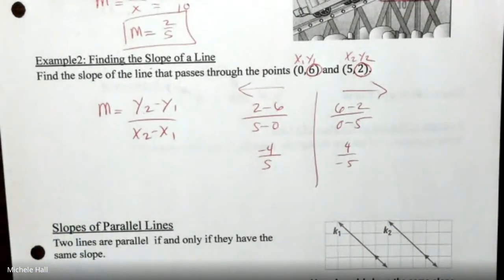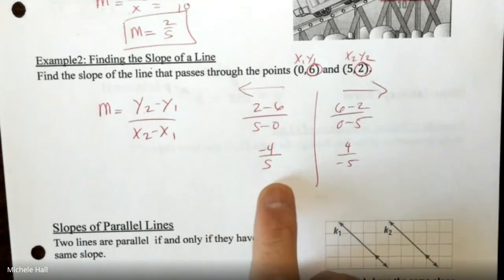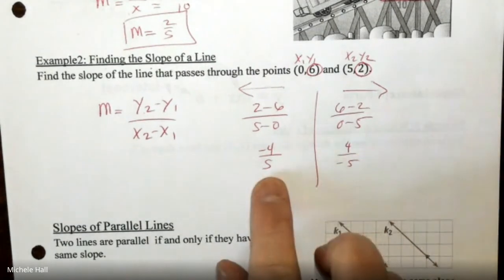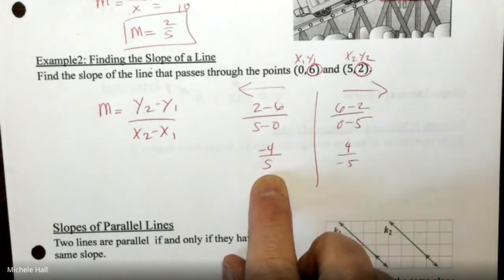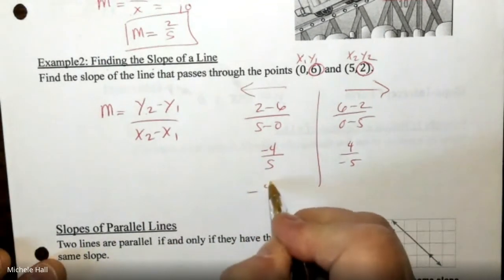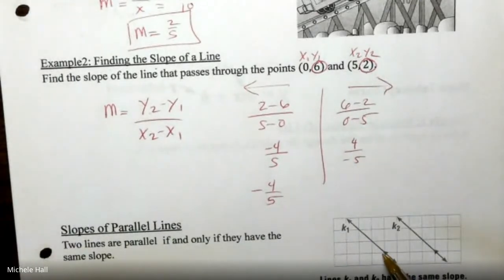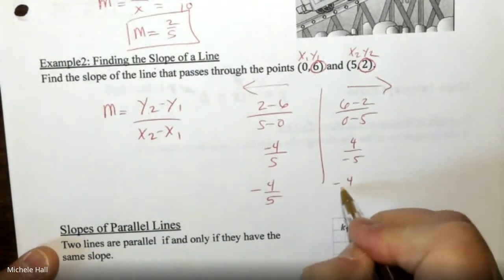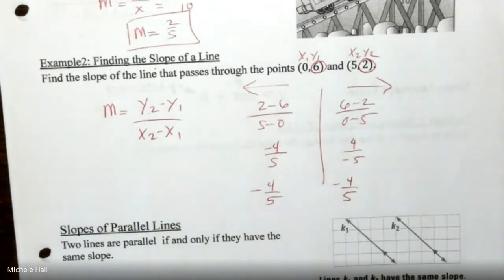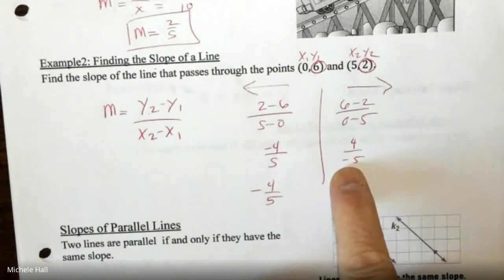Did I get the same thing? Are they the same answers? Why not? What's wrong with them? Why do you think they're not the same answer? How many negatives are on this fraction? How many negatives do you see on this fraction? Just 1, right? So I could technically pull that up front and say it's -4/5. They both only had one negative. So it's -4/5. It can be in the numerator, it can be in the denominator, or I can have it out front.